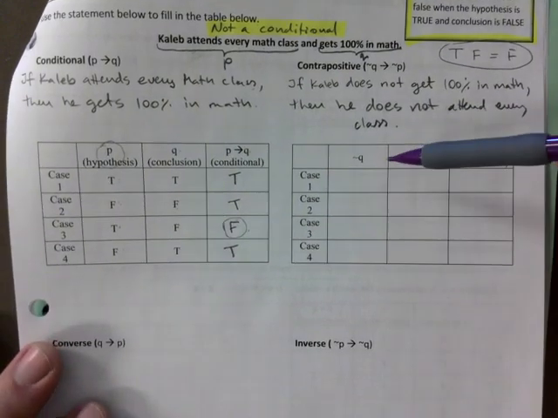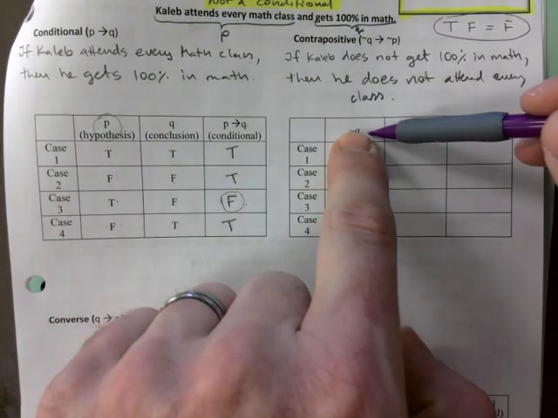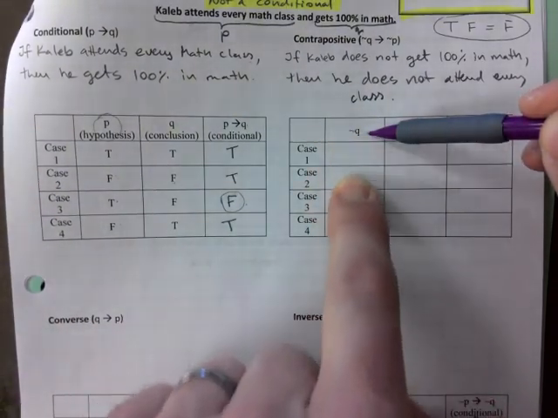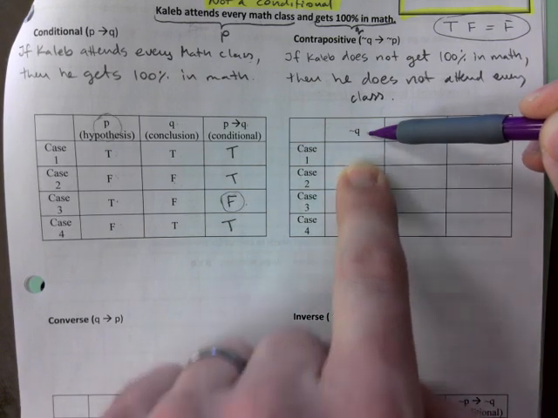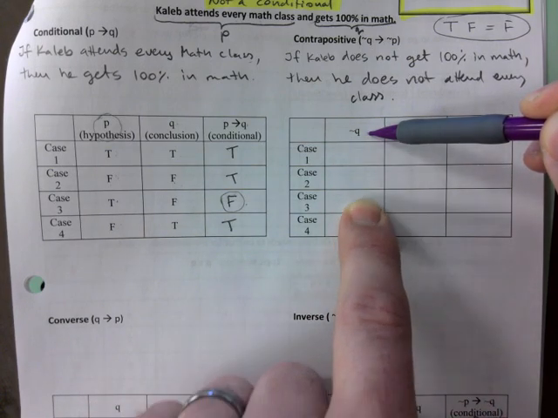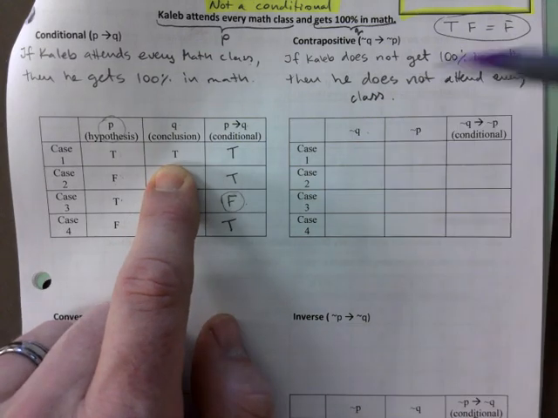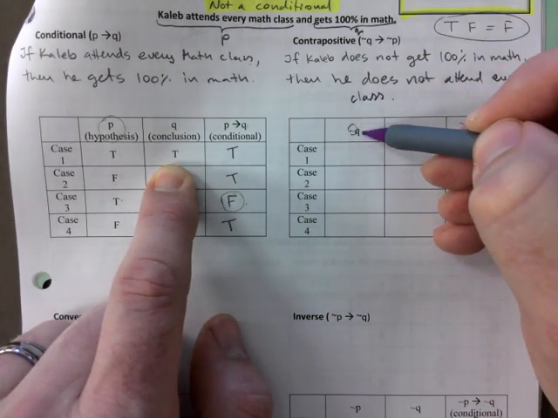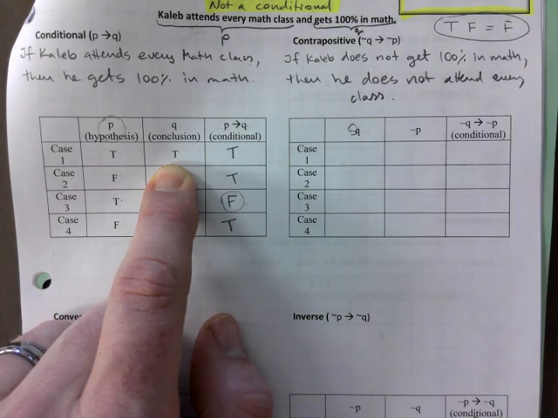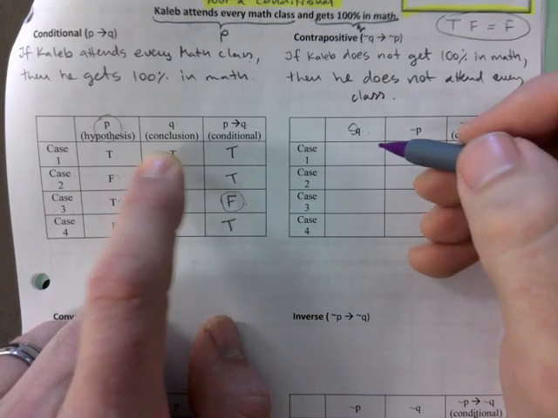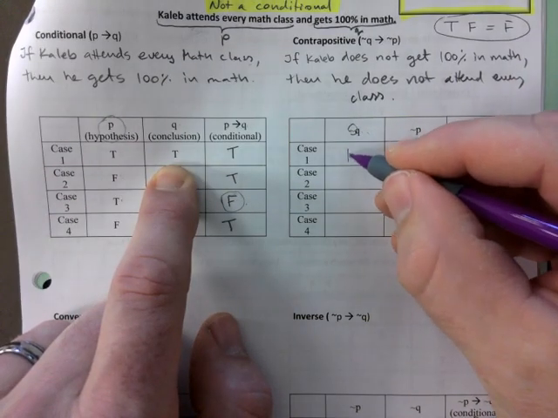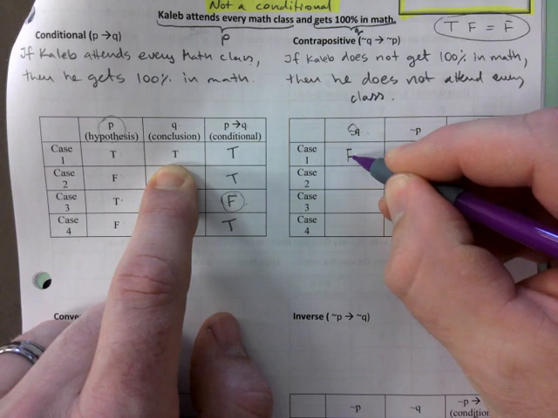So please pay attention to this part. So we're going to start filling in not Q. You're with me, right? So we go to Q over here. If you put a not in front of Q, it's like you're changing the sign, quote unquote. So if it's true here, what is it going to be over here? False.